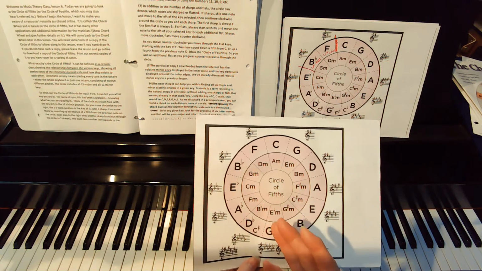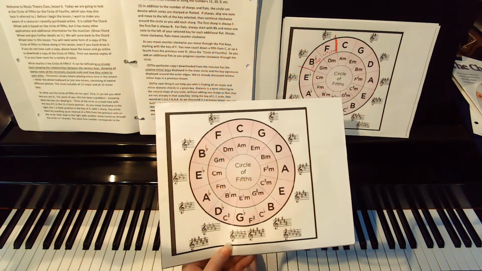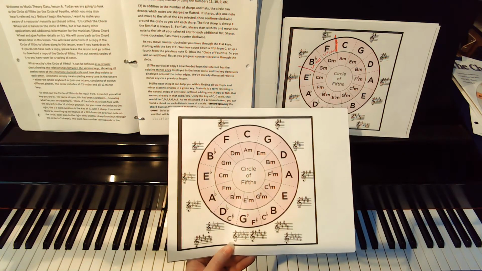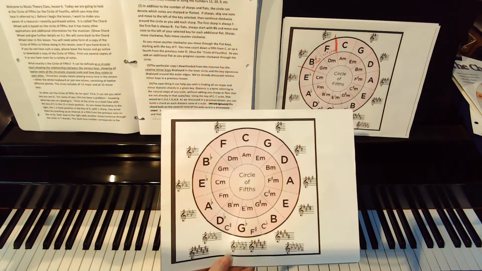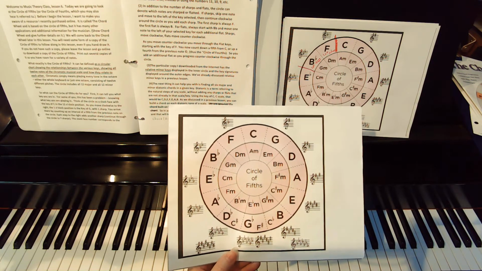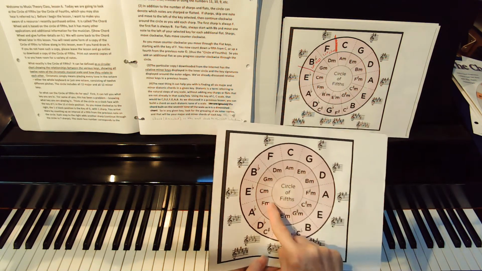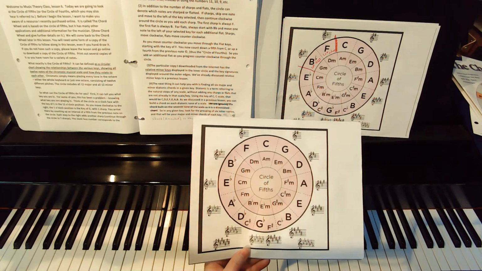So as a quick reference point, so you don't have to be counting to find it, and I always count down my fourths anyway if I have a question. That's why I don't use the wheel, because I can find it other ways. But if you're ever at a question, look at the circle of fifths, look at your inner circle of the relative minors, and you'll know the related major key.